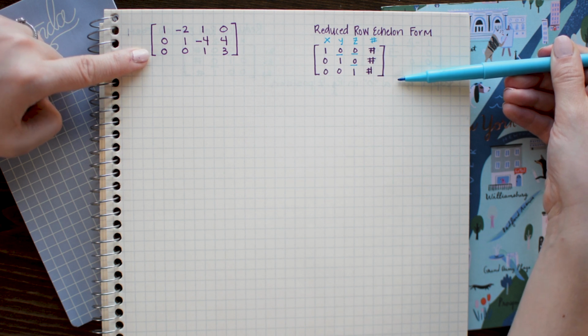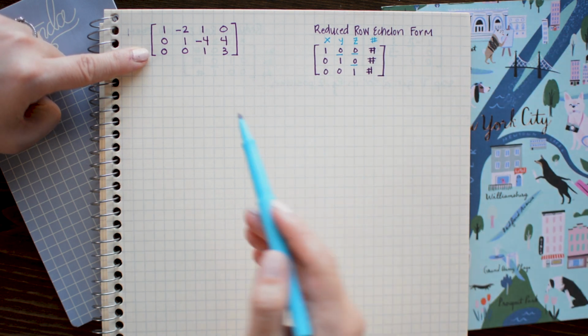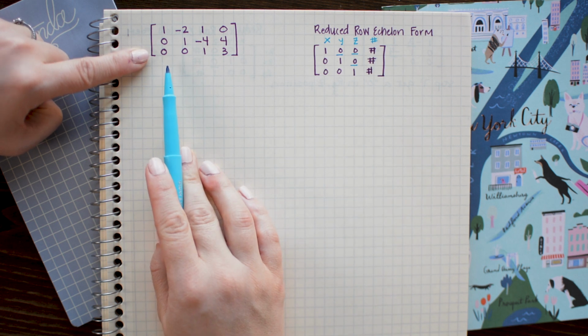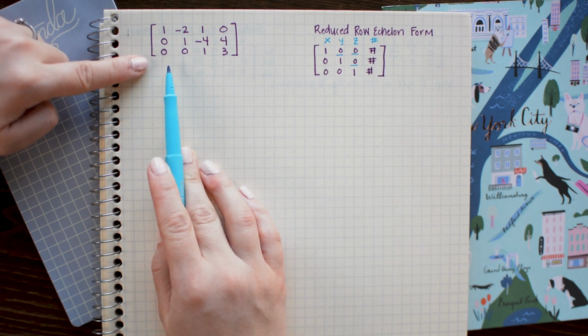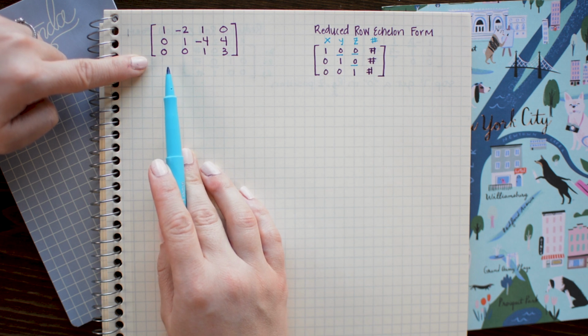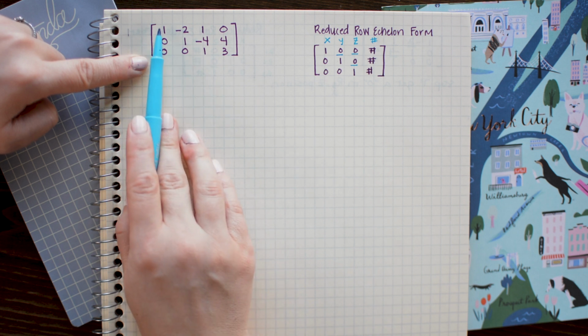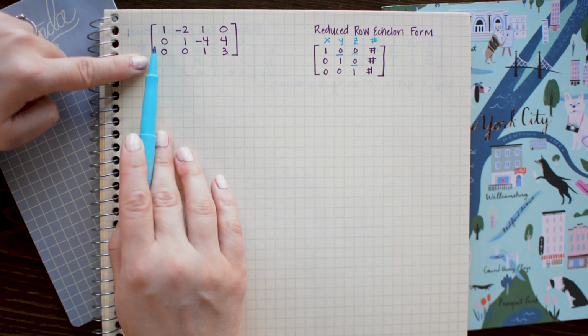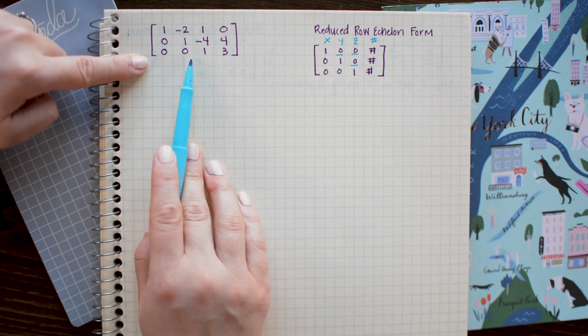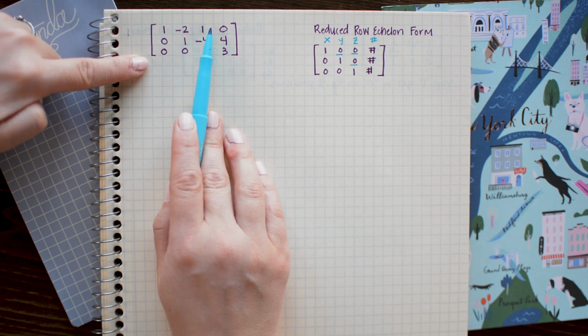So I want to continue working through this matrix strategically. And the order that we attack each of these spots is really important because it makes life a lot easier if you do it in the order that I'm showing you. So just like we worked our way down, getting the zeros and ones in this direction, we are going to work our way up now.